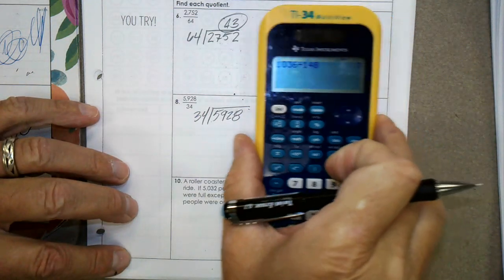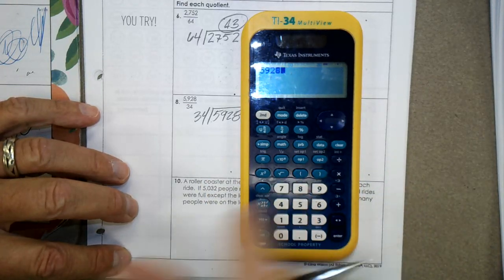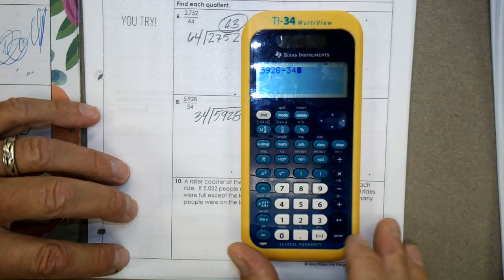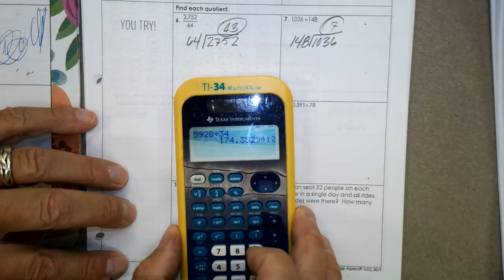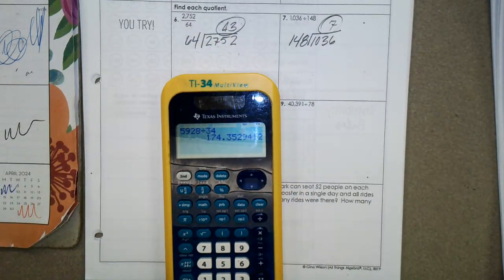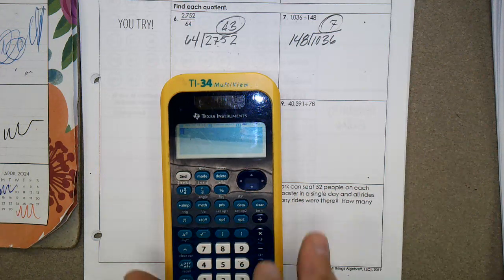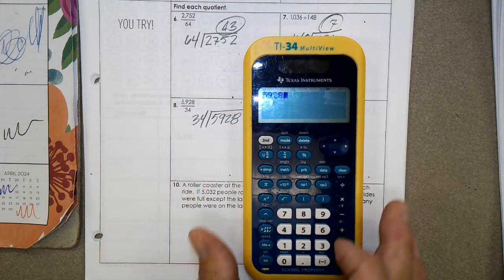So the first thing we're going to do is write it down or type it in, 5928, and we're going to divide that by 34, okay? And we're going to get this big, long decimal, right? You see that? And this is why we don't get into long division. We just use a calculator, okay? So what I'm going to do is re-enter that problem into my calculator, okay? And I'm going to do it again, 5928, okay?